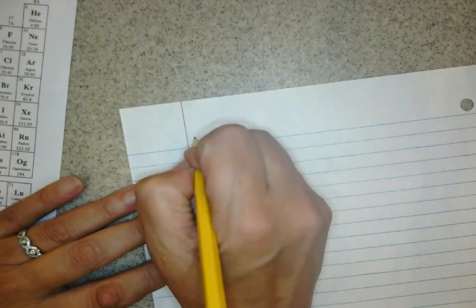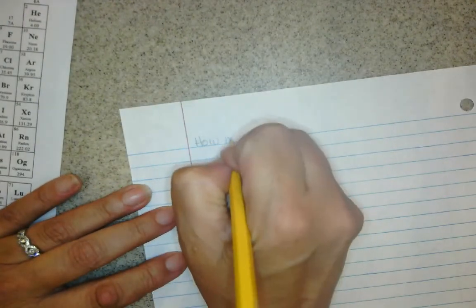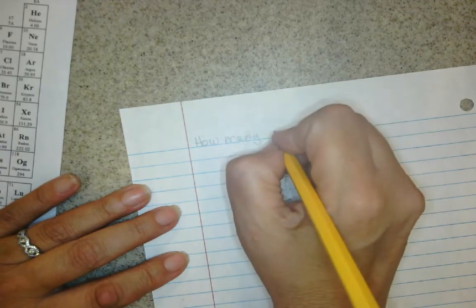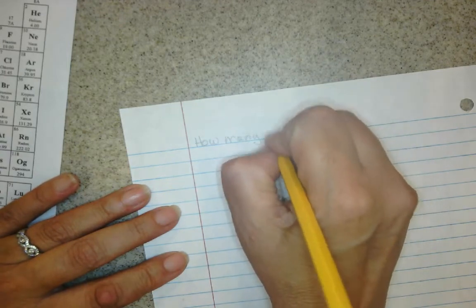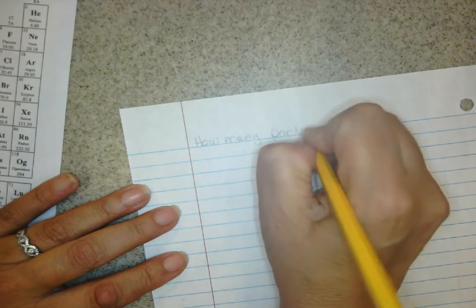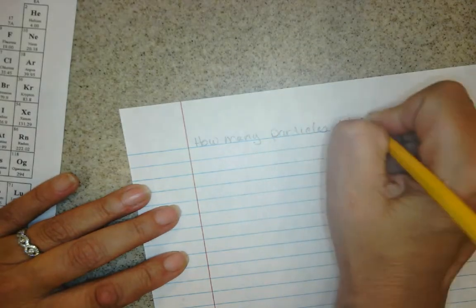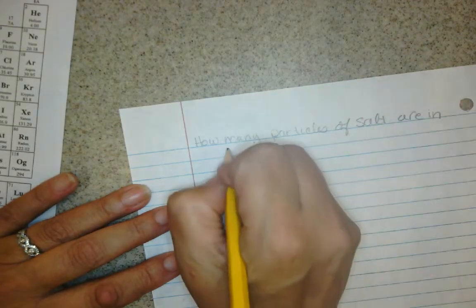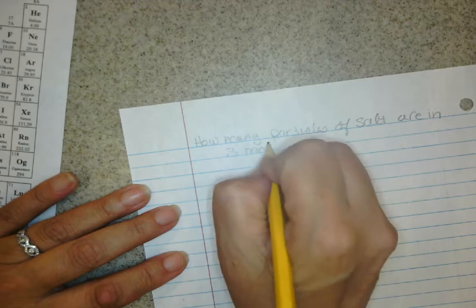Okay, so how many particles of salt are in 3 moles?